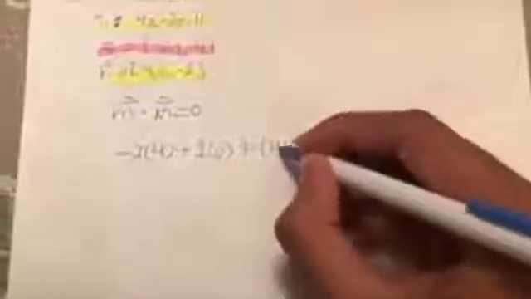So when we do m1 times n1 plus m2 times n2 plus m3 times n3, we get (-2)(4), because we have -2 here and 4 here, plus (1)(0), plus (-4)(-2), which equals 0.